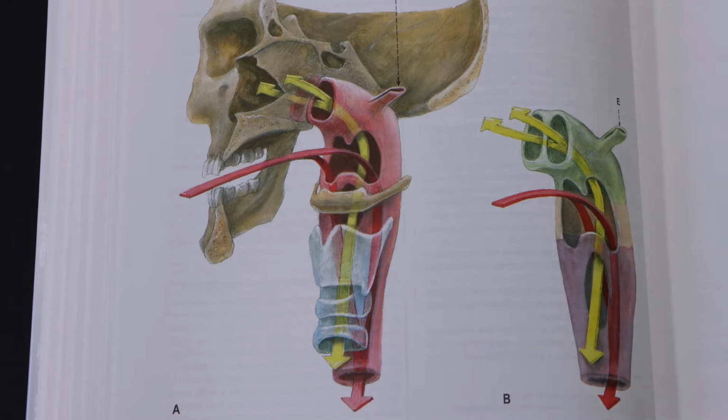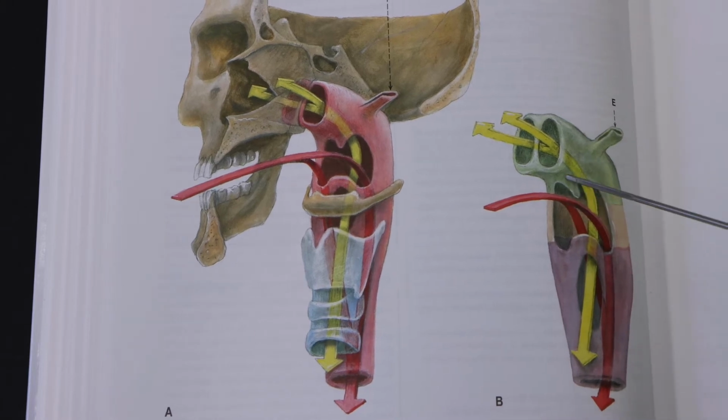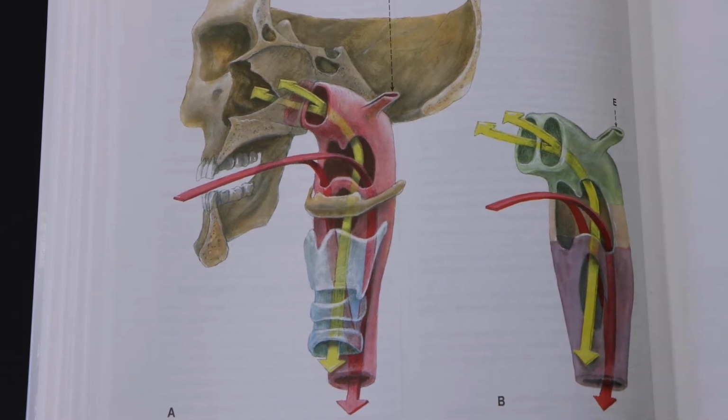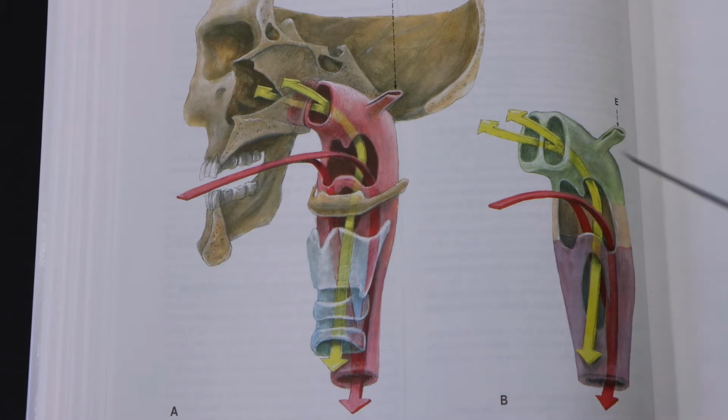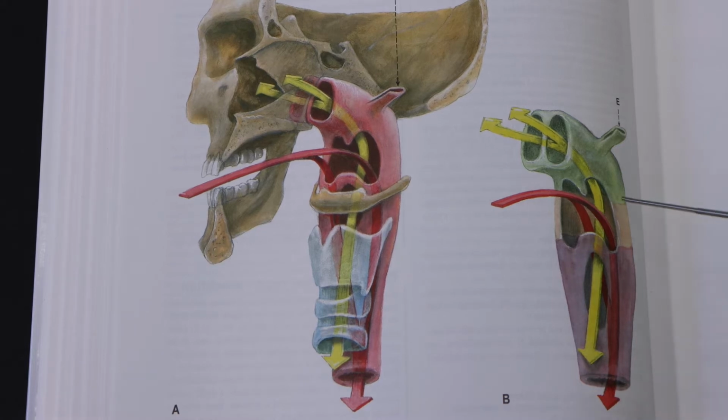The nasopharynx, which appears here in green, starts from the external cranial base till C2, the axis vertebra. It's this level.